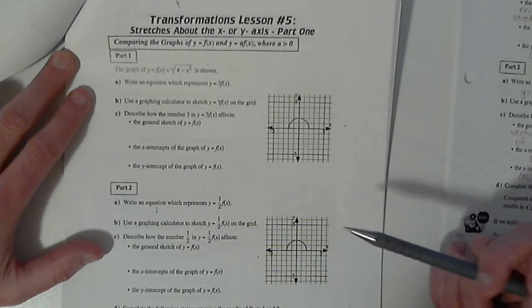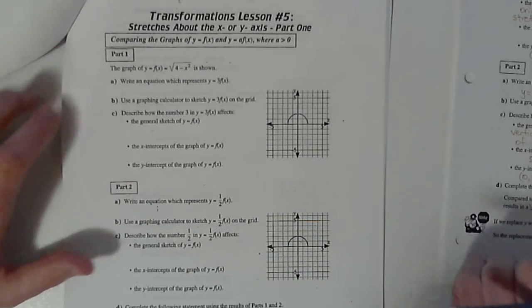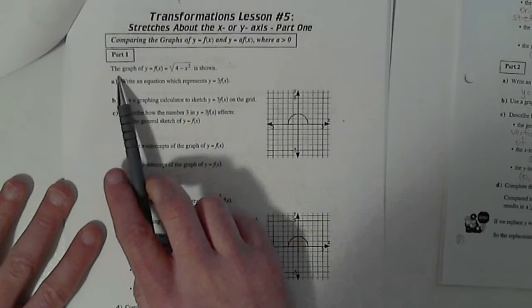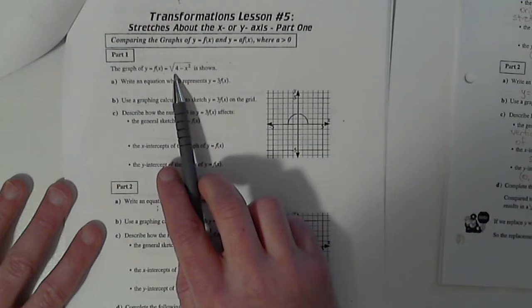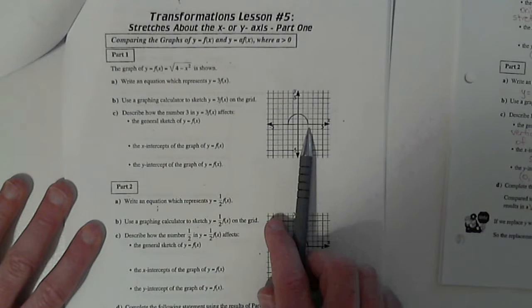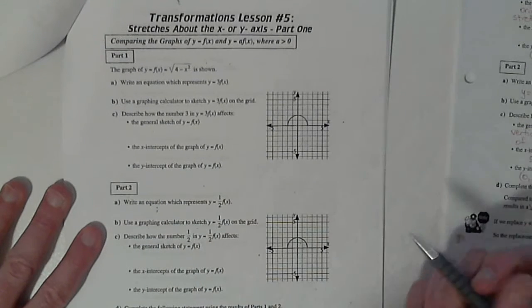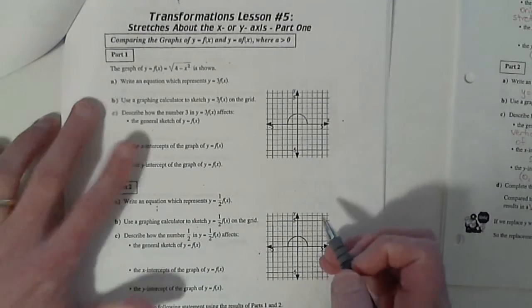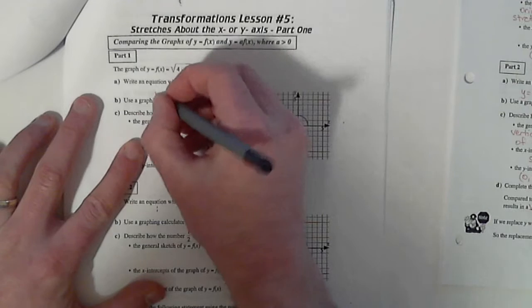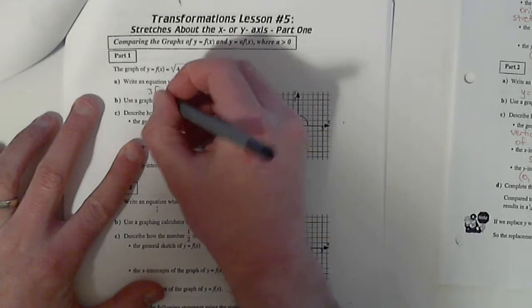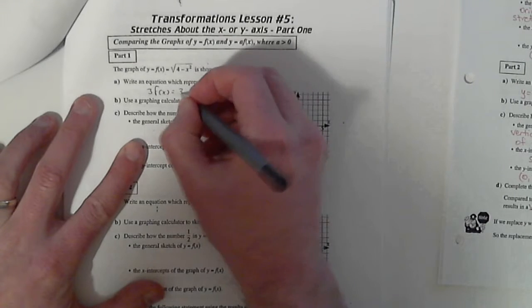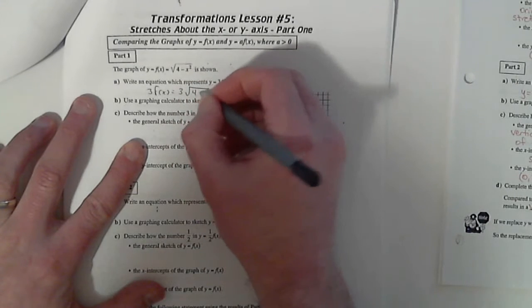We're doing the a value and the b value, so both vertical and horizontal stretches, and we're going to see how they work. So the graph of f of x equals root of 4 minus x squared is shown. It's a half circle. Write the equation where you have an a value of 3, so multiplying by 3 on the outside. So that's going to be 3 times f of x is equal to 3 root 4 minus x squared.